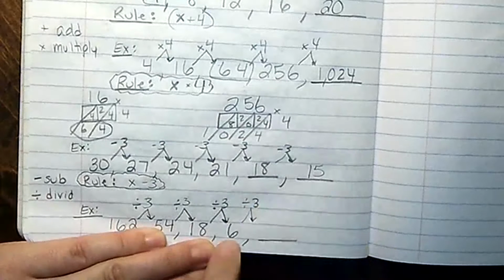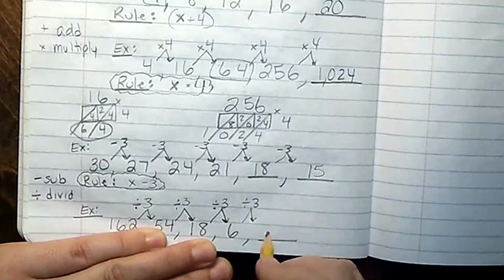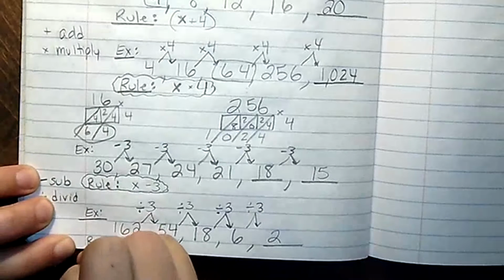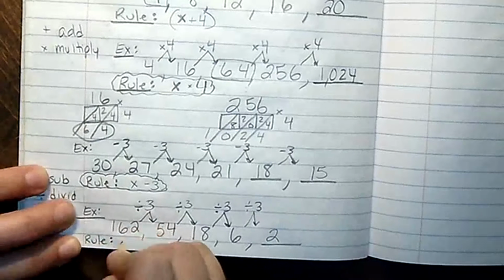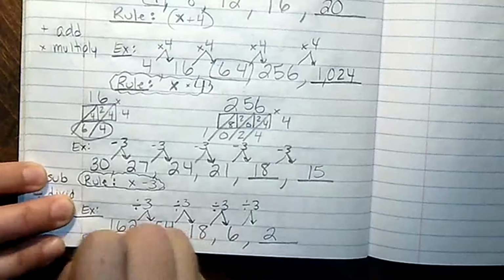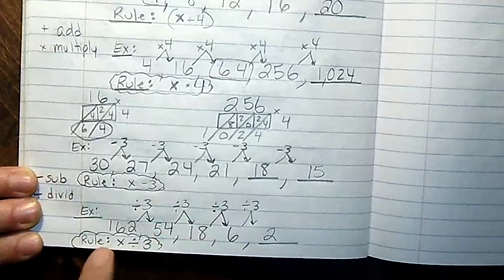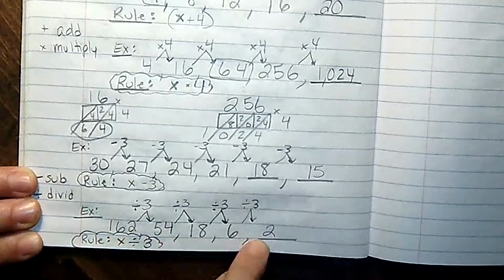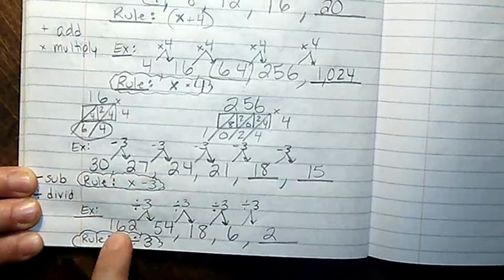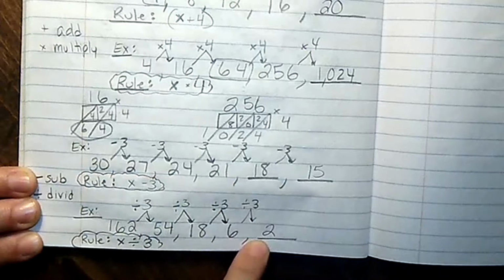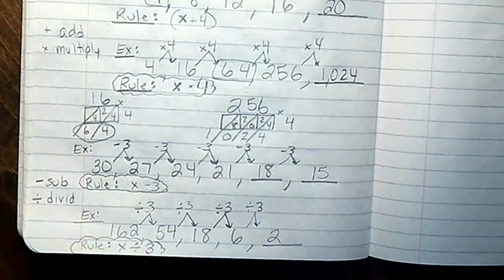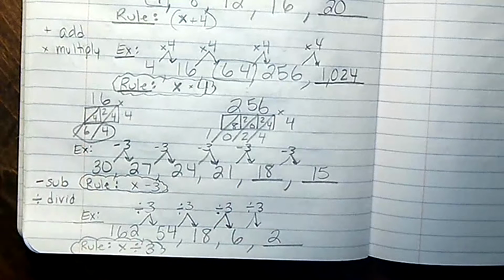Let's divide by 3 again. 6 divided by 3 equals 2, and I have my answer. So what is our rule? For this one, our rule is x divided by 3. Can you see the difference for division patterns versus subtraction patterns? The division pattern numbers get really small really quick. And the subtracting patterns, the numbers stay closer together.